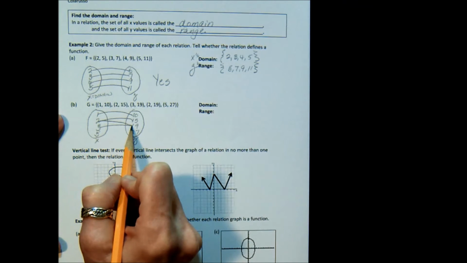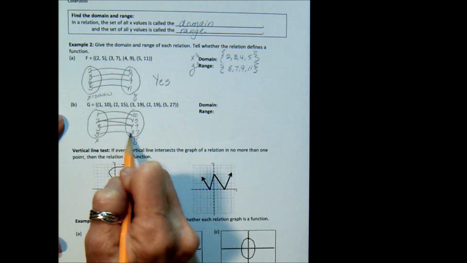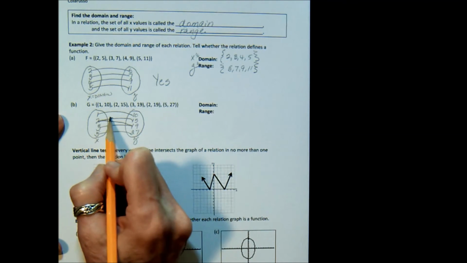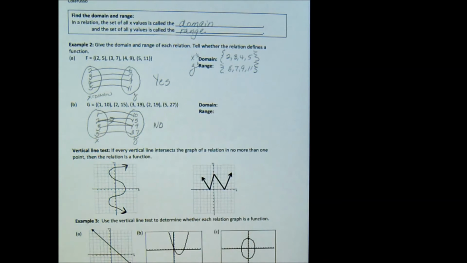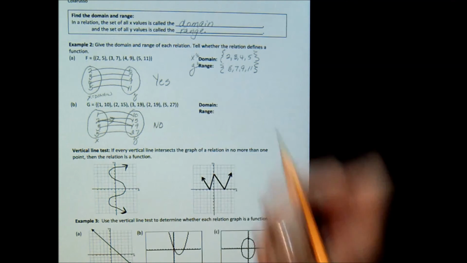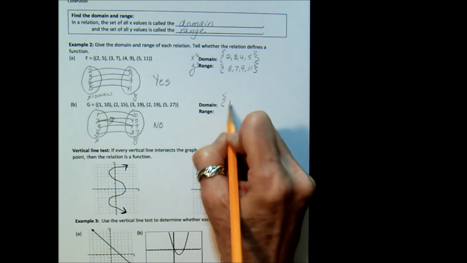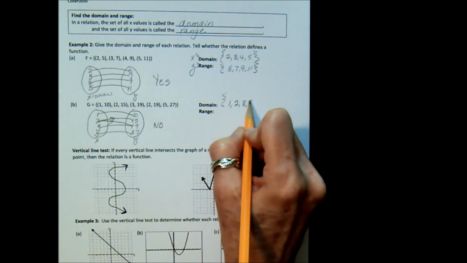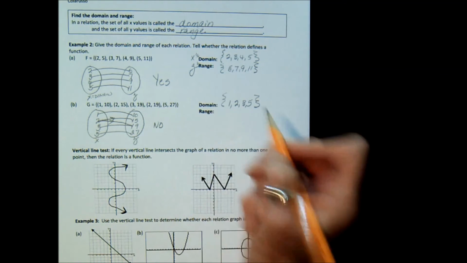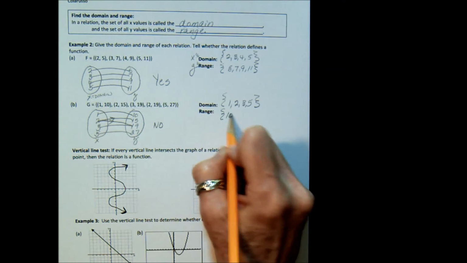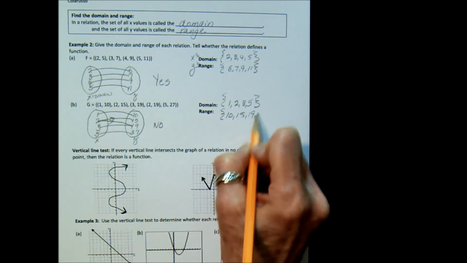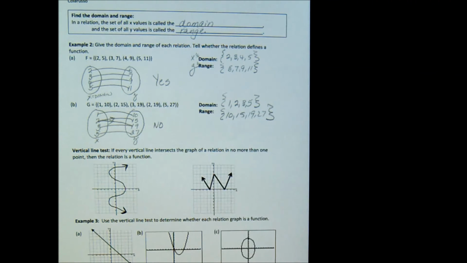I don't need to go any further with the 5 going to the 27 because as soon as that 2 is going two places, it is not a function. So no, it is not a function. The domain is 1, 2, 3, and 5. Again, you don't repeat if one of those x's is repeated. And the range is 10, 15, 19, and 27. But it's still not a function.